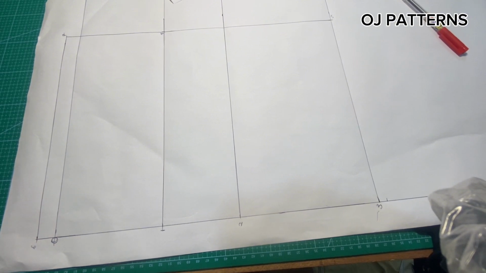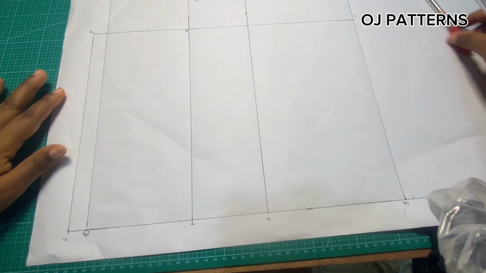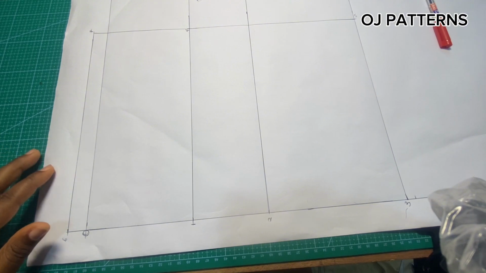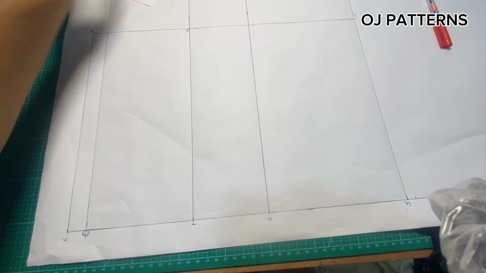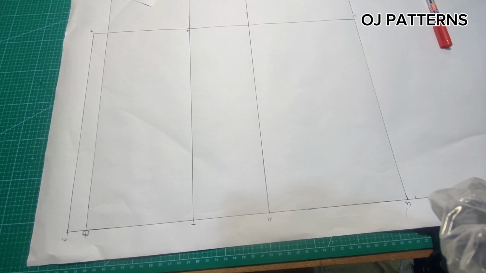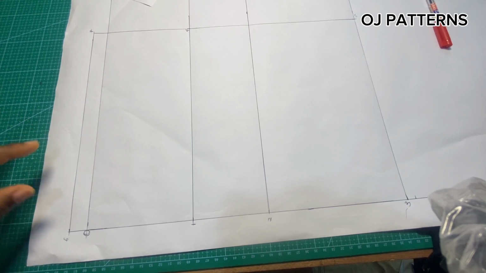Moving on, 6 to 8 is 1/5 neck size. So we have our point 6. Next, we're trying to get point 8. 6 to 8 is 1/5 neck size, so we'll do neck measurement divided by 5. The neck size here is 37. 37 divided by 5 will give us 7.4, and it says 1/5 neck size plus 0.2 cm. So 7.4 plus 0.2 cm will be 7.6. So 6 to 8 is 7.6.